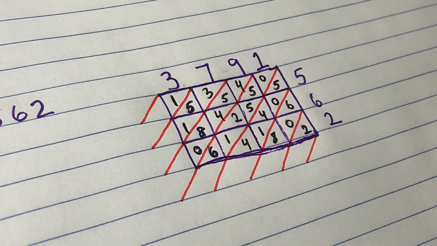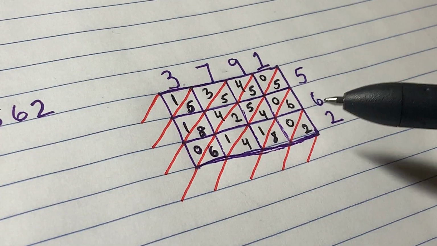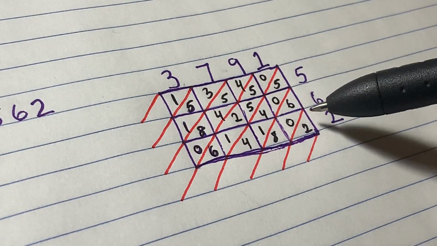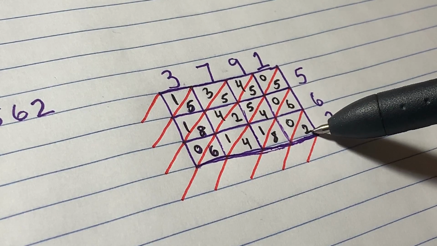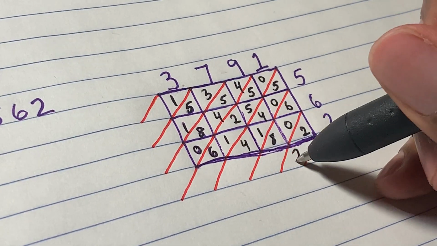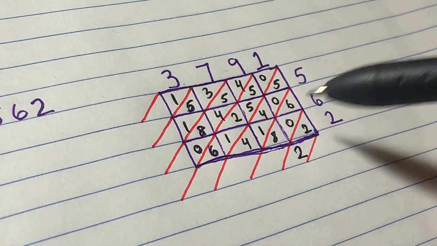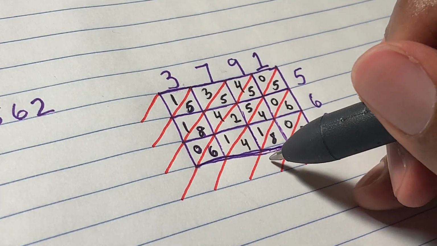Okay, there we go. So now we're going to add the diagonal columns going from left to right. Okay, in this diagonal column, all you see is a 2. So drop it. In this diagonal column, what do we have? Okay, good. 6, 0, and 8. So someone said, Mr. Barbier, that would be 14.